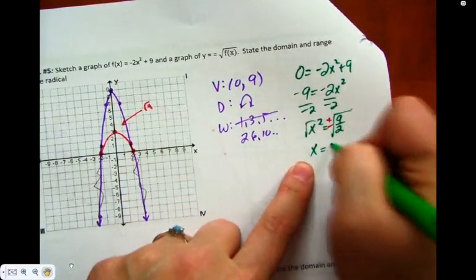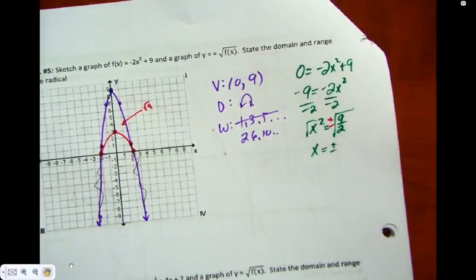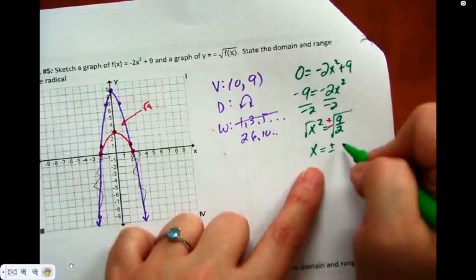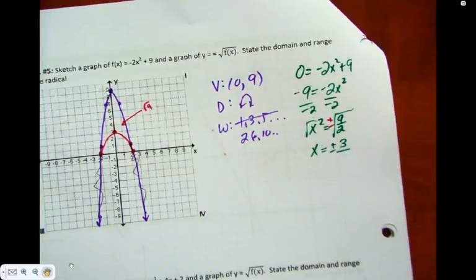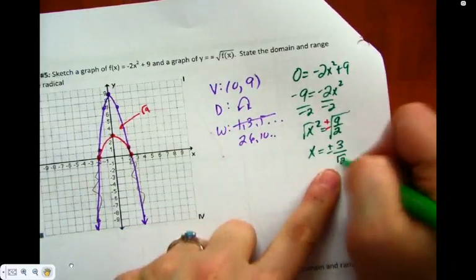Okay, what do I do with the other side? Well, if we can square root it, we do. If we can't, we leave it. So we do the numbers independently. Can I take the square root of 9? Yes, it's 3. Can I take the square root of 2? No, I leave it alone.